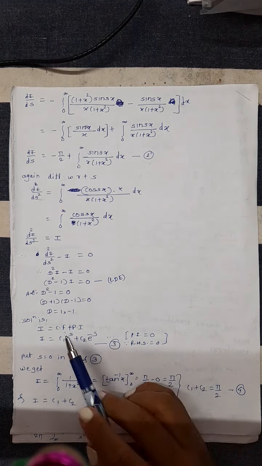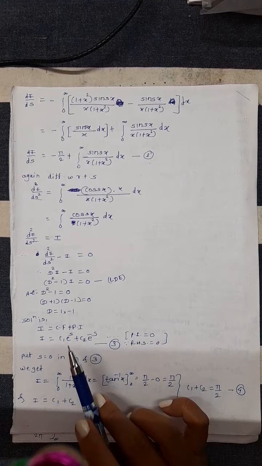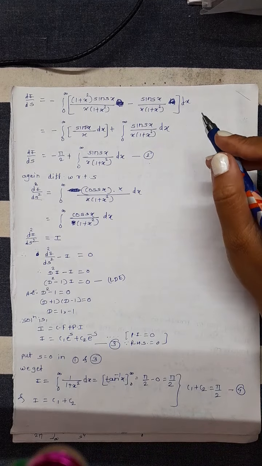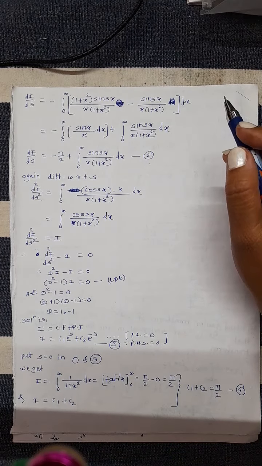What is our motto? To find the values of the constants c1 and c2. To find two constants, we need two equations. One equation we already have here.